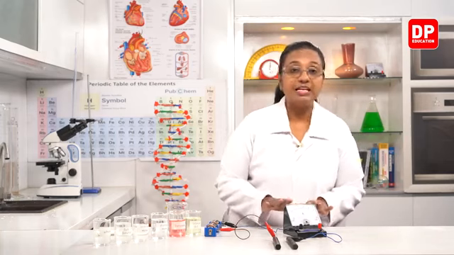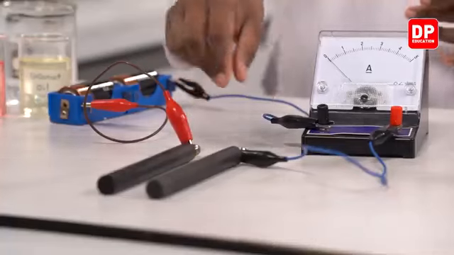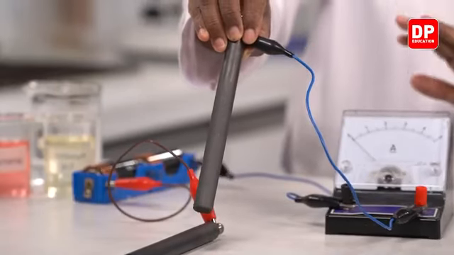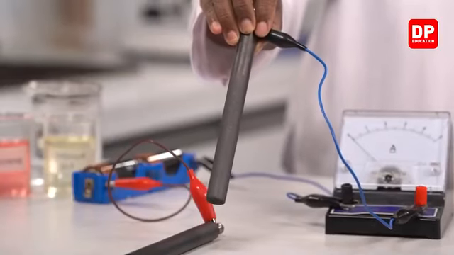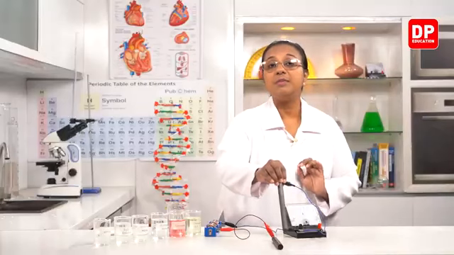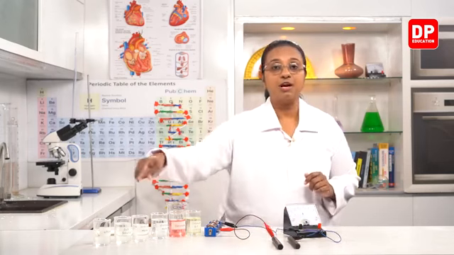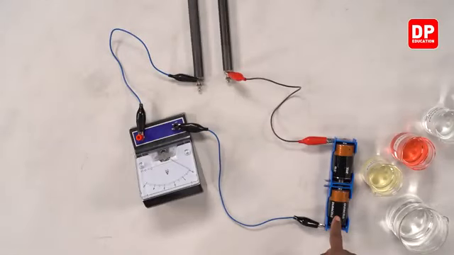To do that, we need an ammeter to observe whether a current is flowing through the solution. I have connected the ammeter to carbon or graphite electrodes. Carbon graphite is a good electrode, and you know it is an inert electrode. Why do we call it an inert electrode? Because the carbon graphite does not react with any of the chemical substances that we are going to use here. Both graphite electrodes are connected with the dry cells. So we have two dry cells here.